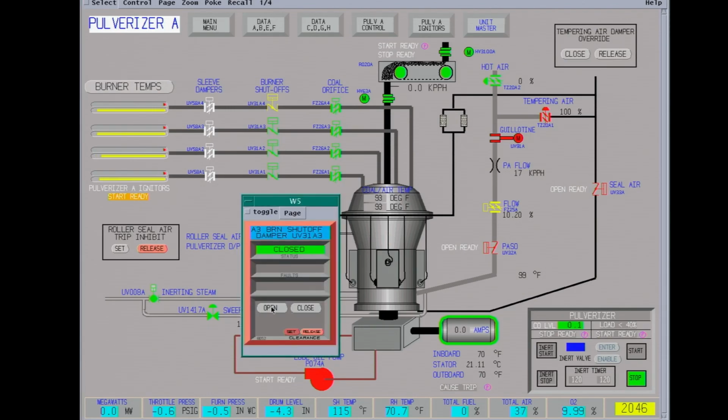I like the other screen for this, it's a little quicker. At this point, this is called the pulverizer being aired up.